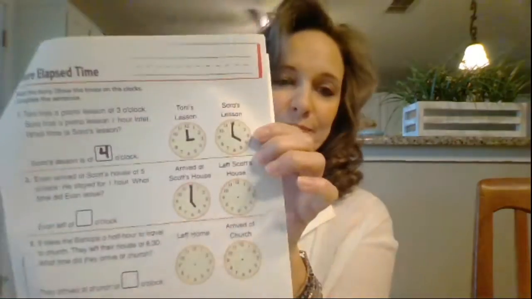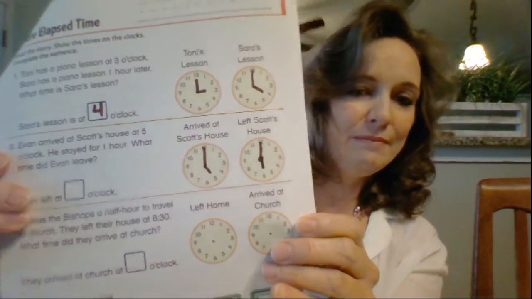Easy peasy. Summer breezy. All right, Evan arrived at Scott's house at 5 o'clock. Let's just stop right there. So, arrived at Scott's house. What time did he arrive? 5 o'clock. Simple. 5 o'clock. He stayed 1 hour. What time did he leave? Let's just count forward 1 hour. 5 o'clock, 6 o'clock. There you go. So the shorthand points to the, and the longhand points to the 6 o'clock. He left at 6 o'clock.